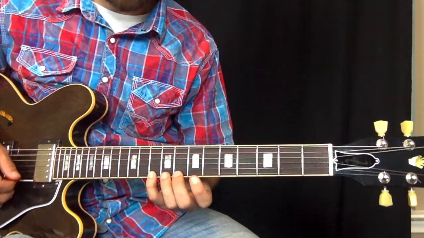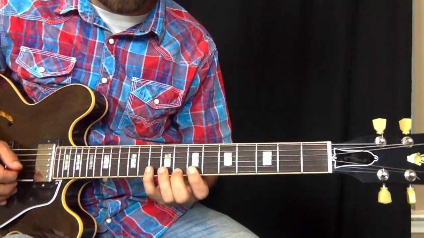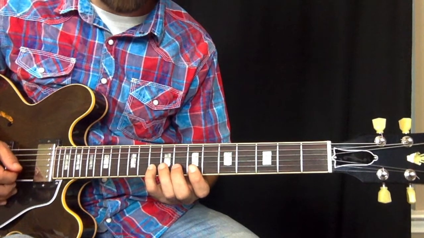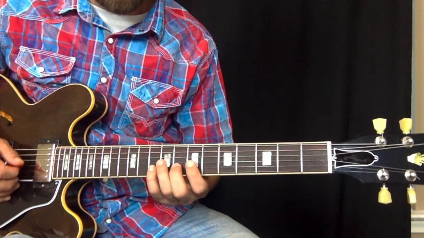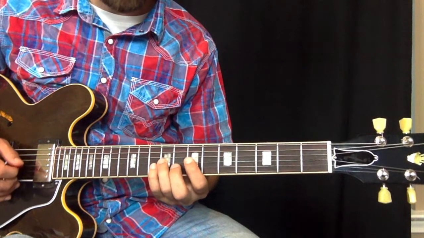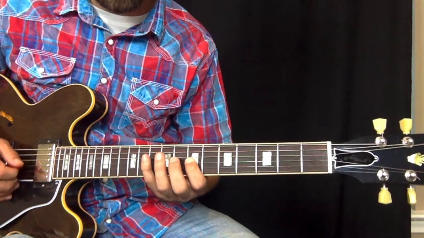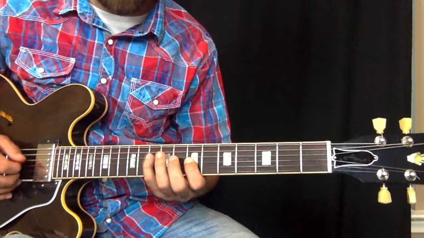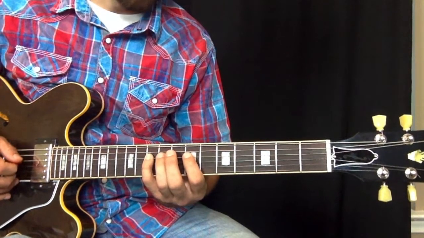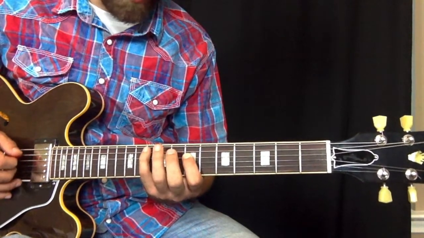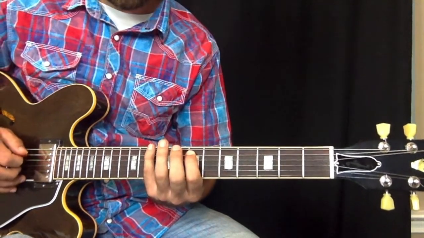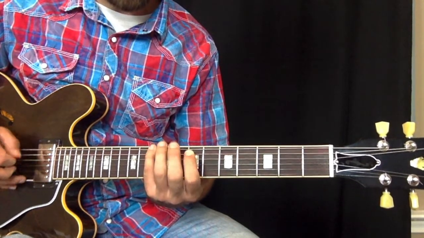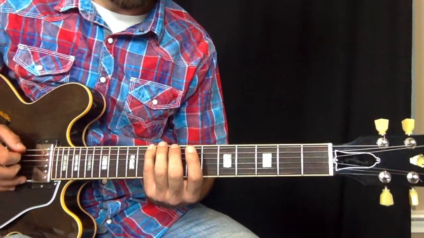Then the high E string at the 8th fret, the B string at the 10th fret, the B string at the 8th fret. Then we're going to go to the G string at the 9th fret, the G string at the 7th fret, D string at the 10th fret, D string at the 7th fret, A string at the 10th fret, A string at the 7th fret, low E string at the 10th fret, and low E string at the 8th fret.